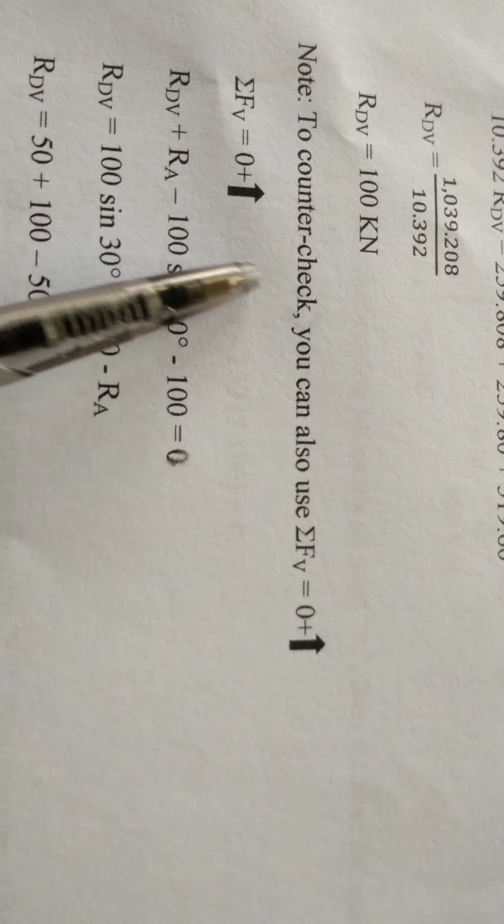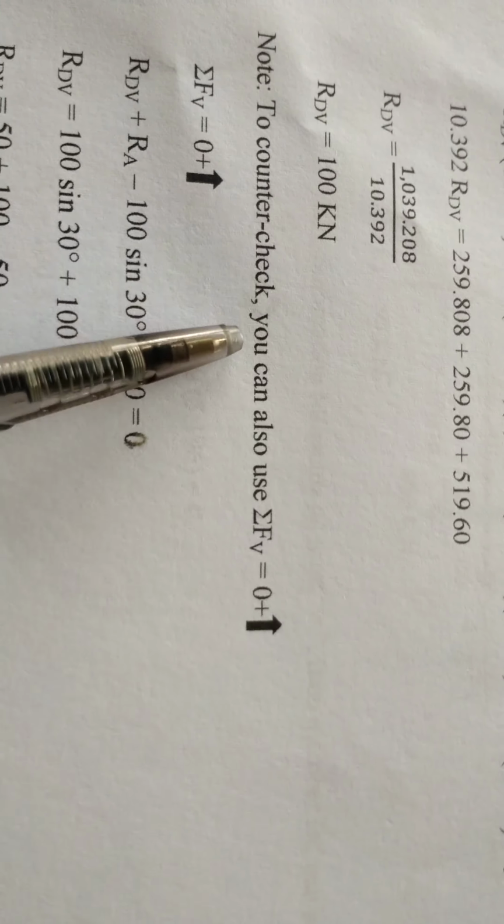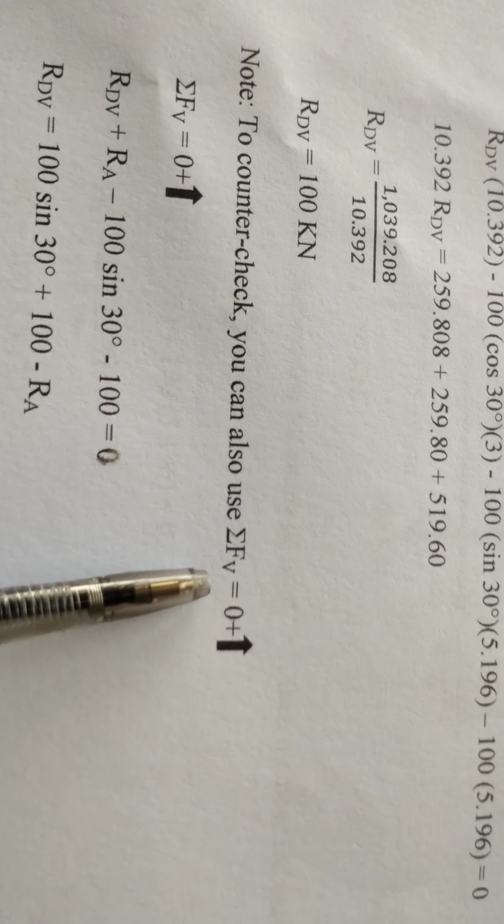Okay, so next is note, to counter check, you can also use summation forces vertical is equal to 0, positive going up.